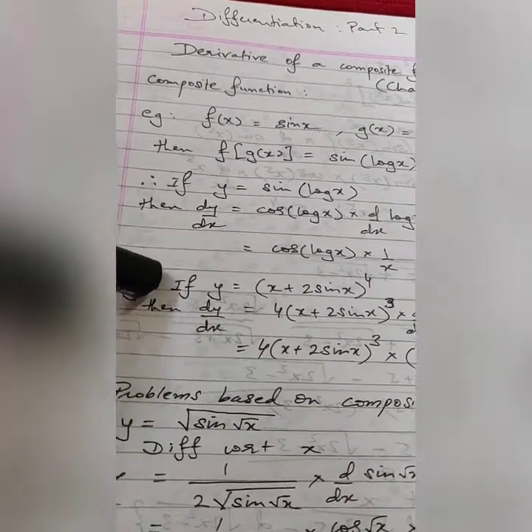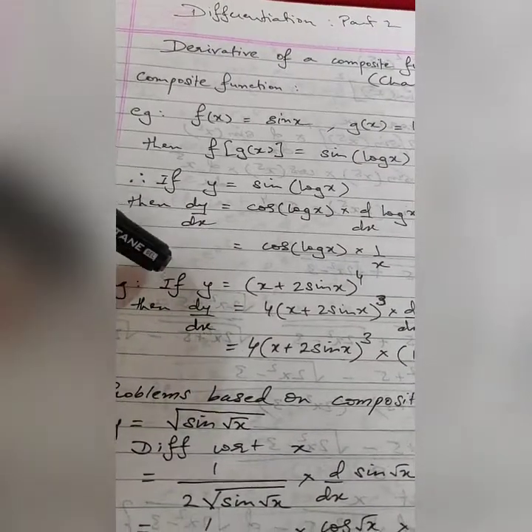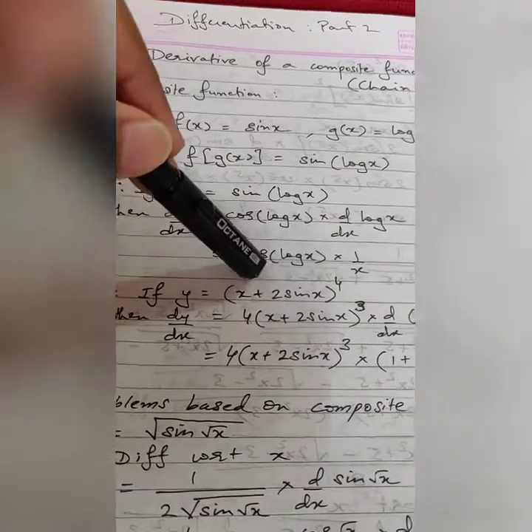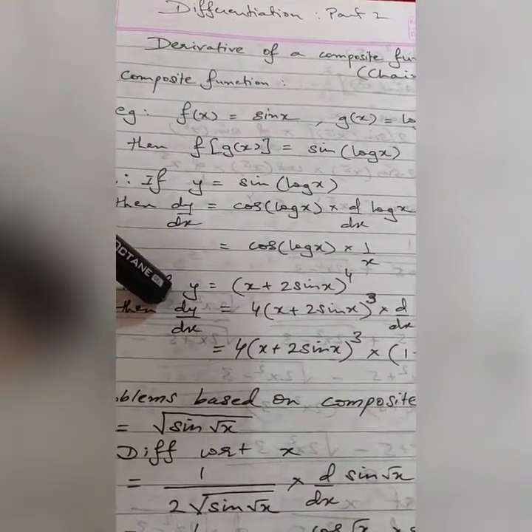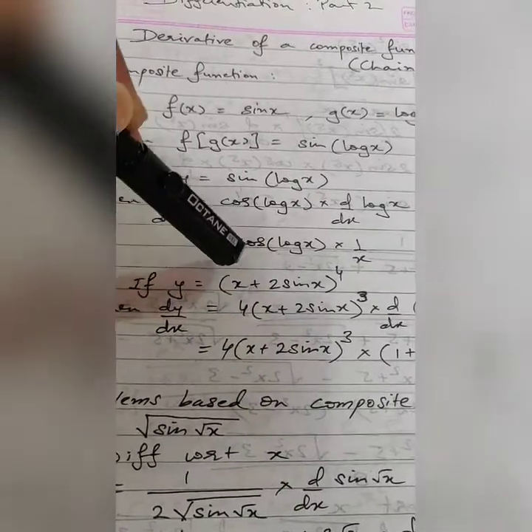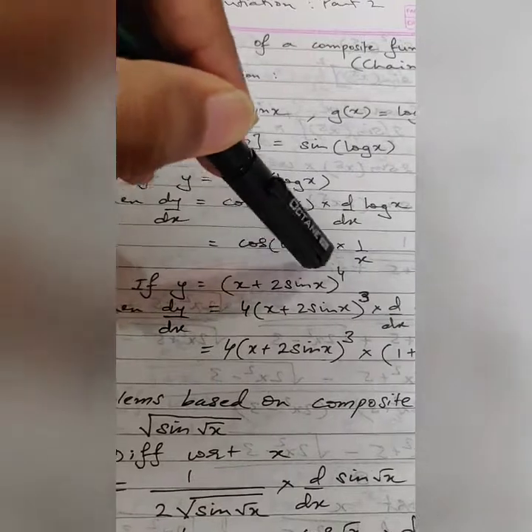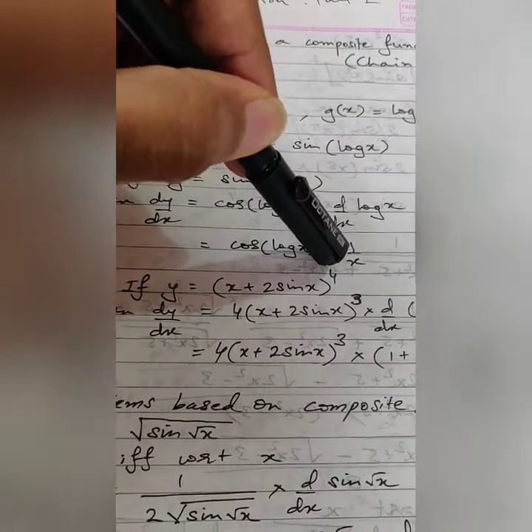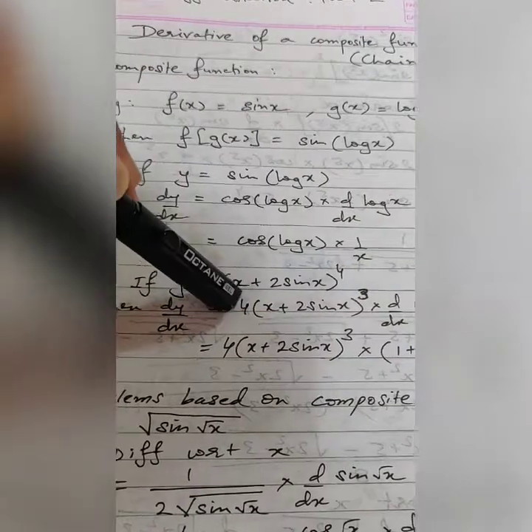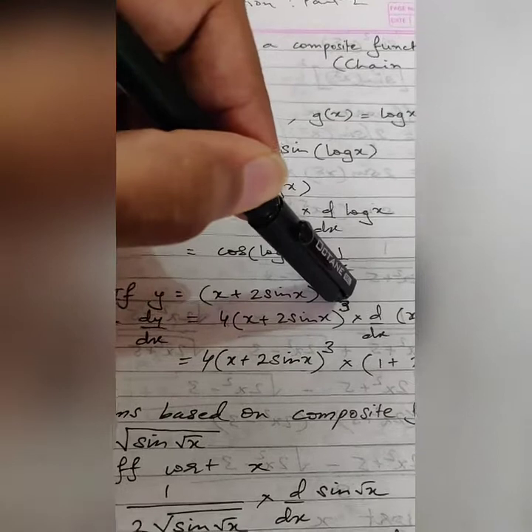Now we'll take one more example before we start with the problems. If y is x plus 2 sin x raised to 4, then the derivative, dy by dx, will be given by, this whole thing is raised to 4. So we will treat this like how x raised to 4 is differentiated. X raised to 4 gives 4x cubed. So simply you bring this 4 down and this whole thing, x plus 2 sin x, gets raised to 3.